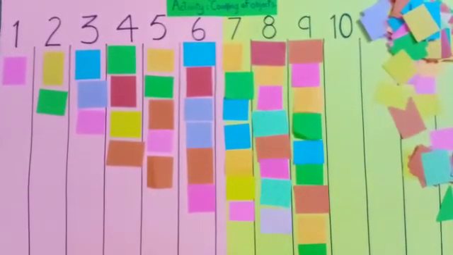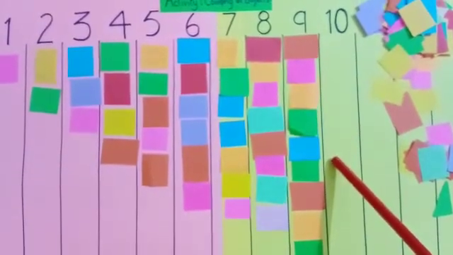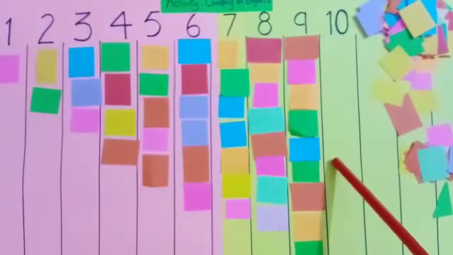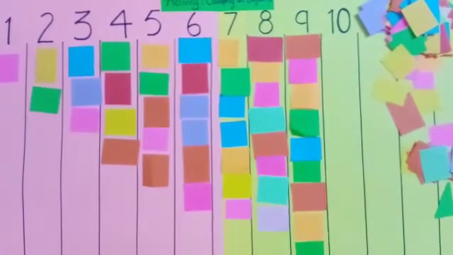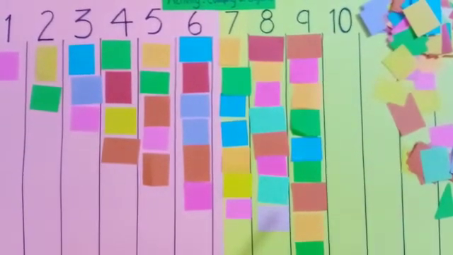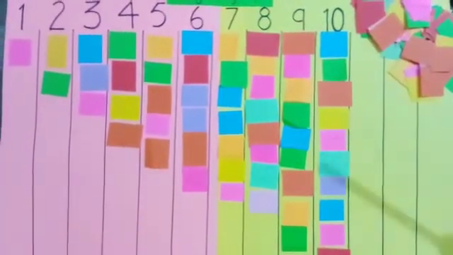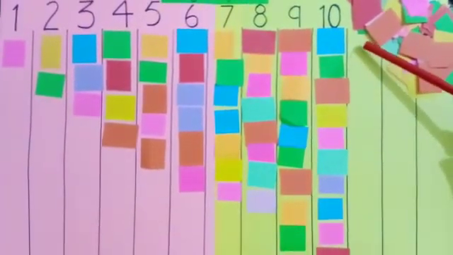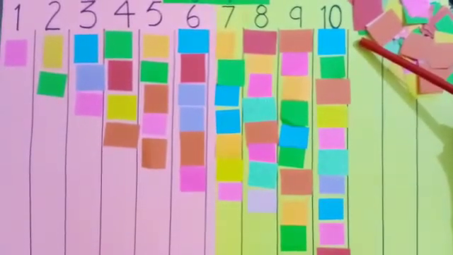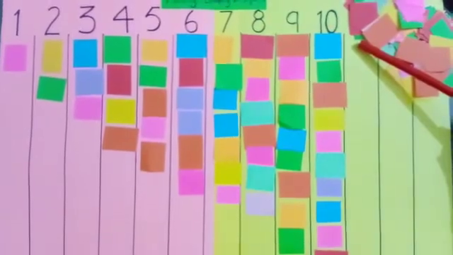So now kids, we just have to add one more cutting. Then this will be number 10. Now this is final look, and we just completed the counting from 1 to 10.